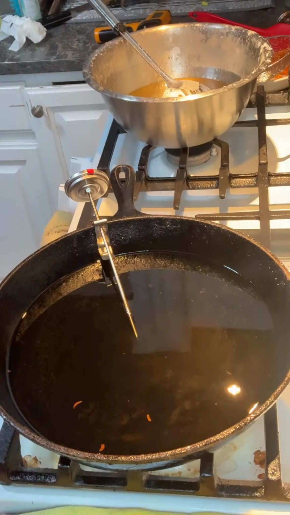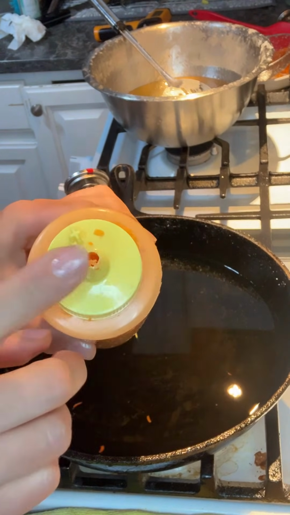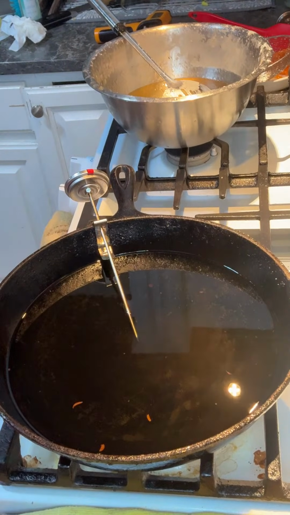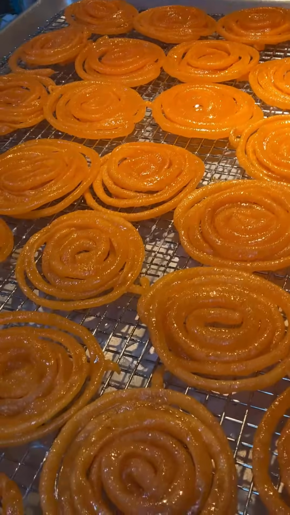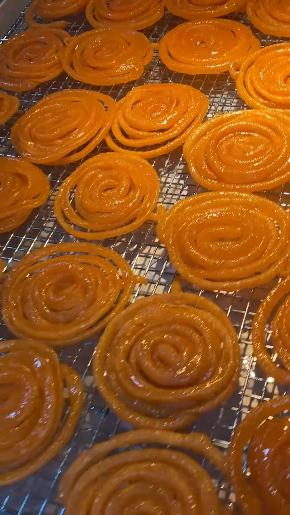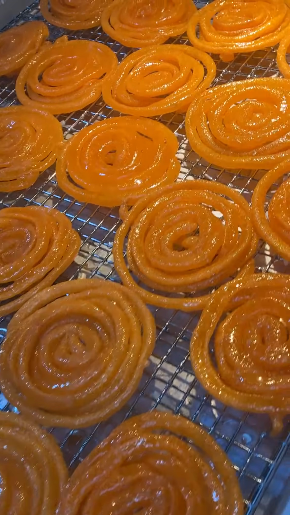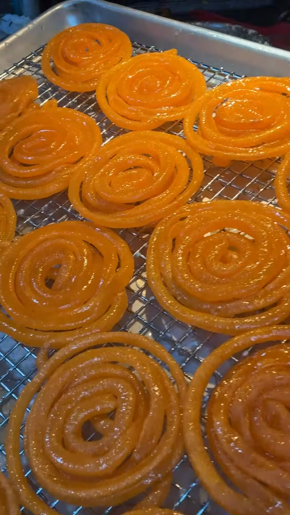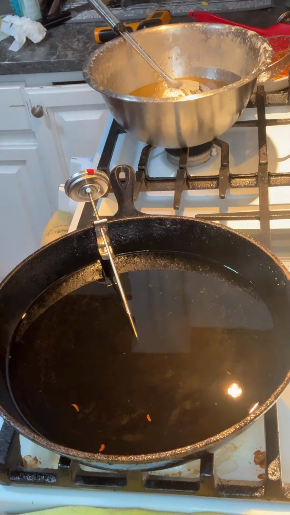And right now my batter is in this kind of container. And I have a tip cut out here of the size that I want. I've already finished making one tray, so let me show you what it looks like. This is what I have just finished making. I don't know if you guys can see. I just finished making this. So this is one full tray, so I'm gonna go switch this. And be right back.